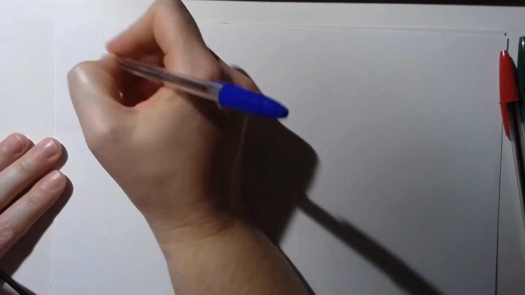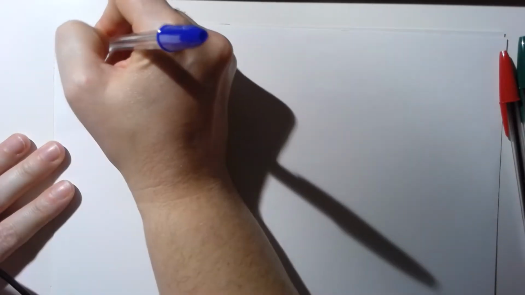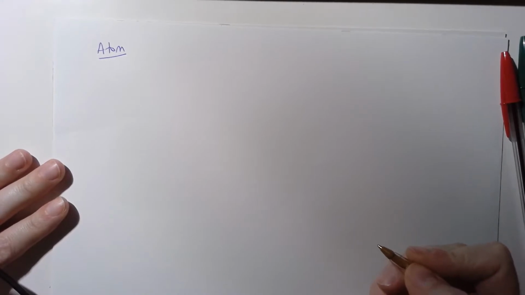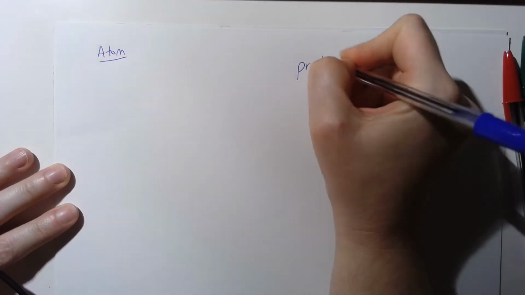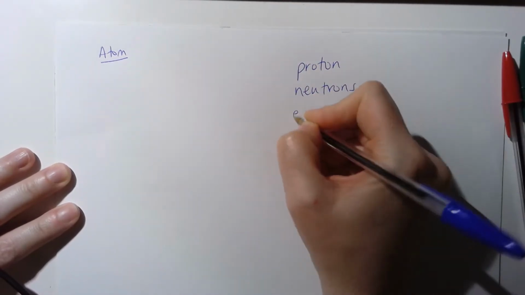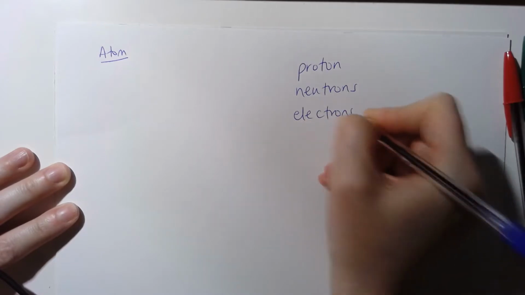What I thought I'd do is just go through some key content in terms of chemistry, so I thought we'd start with the atom. And remember, you can't really trust atoms because they do make up everything. So, in terms of the atom, atoms are made up of three different subatomic particles. We have protons, we have neutrons, and we have the electrons.